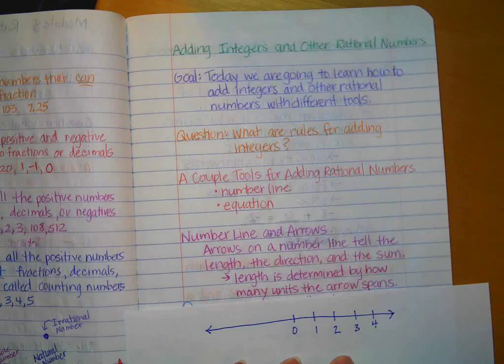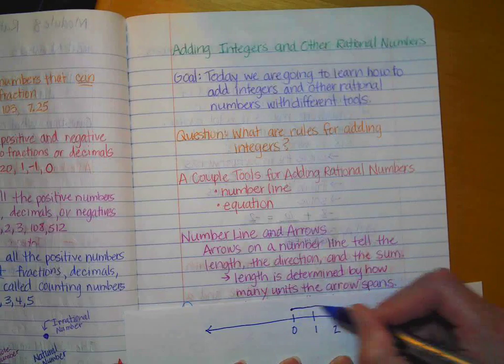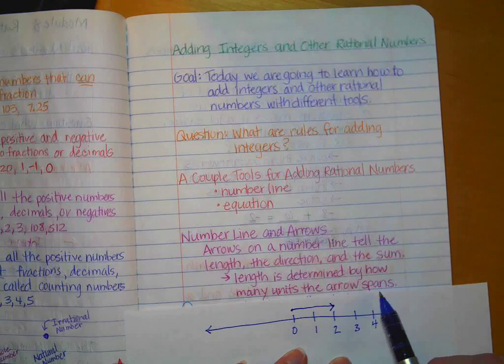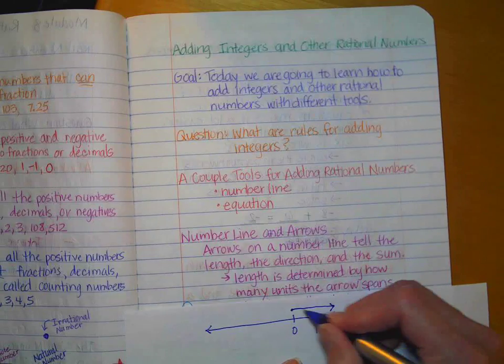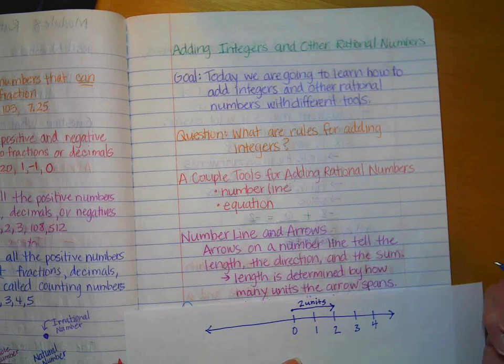And then if I draw an arrow to represent a span of numbers, I always start at 0. So I'm going to start at 0, and let's say I draw an arrow that long. What does it mean when I say arrow spans? Well, what that means is how many units did it draw, or how long is it? So let's count the units. 1, 2. So this arrow right here represents 2 units.